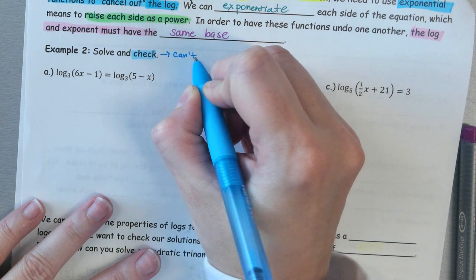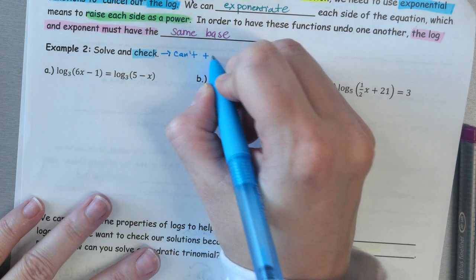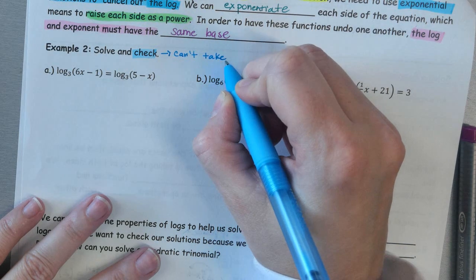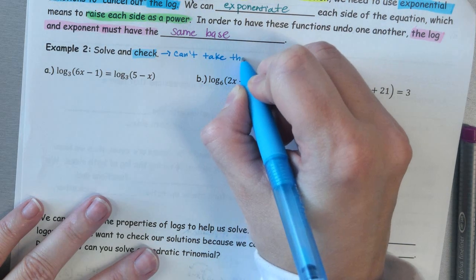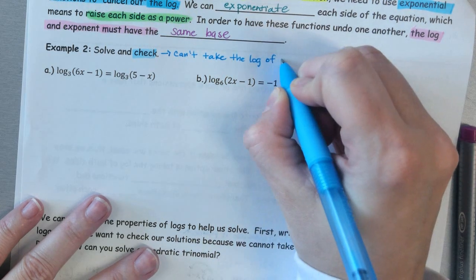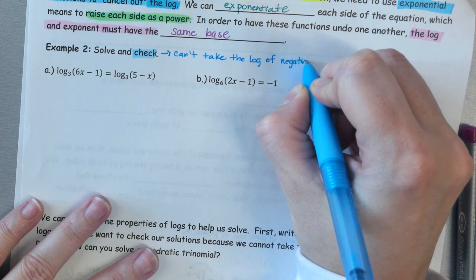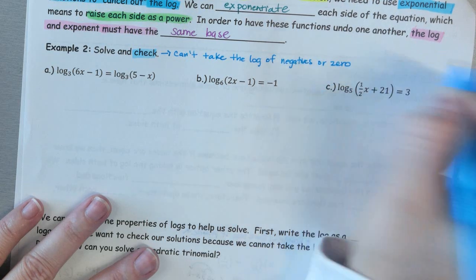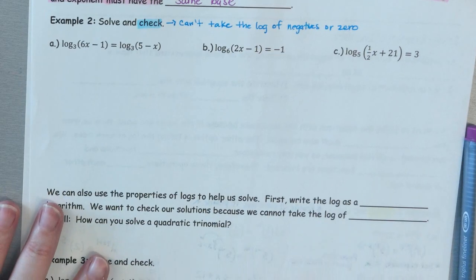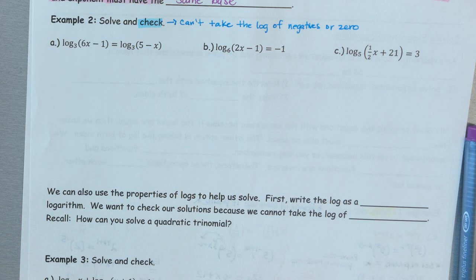You can't take the log of negatives or zero. So for the logs, you have to check when you plug it back in that it does not result in a negative log or a log of 0. And we'll talk about how to do that, in your head versus writing it down.